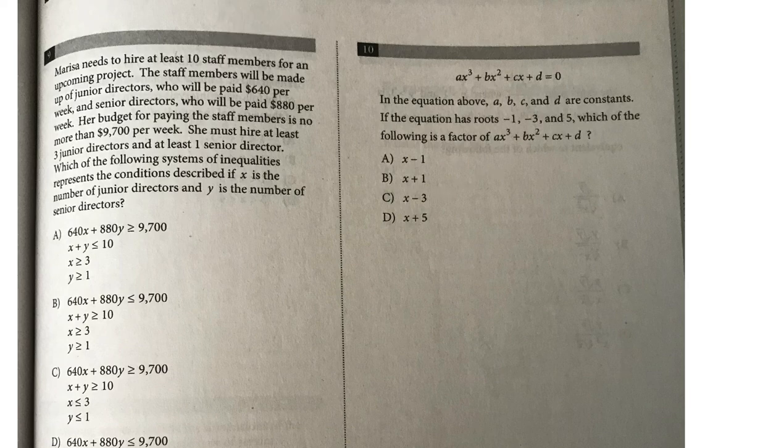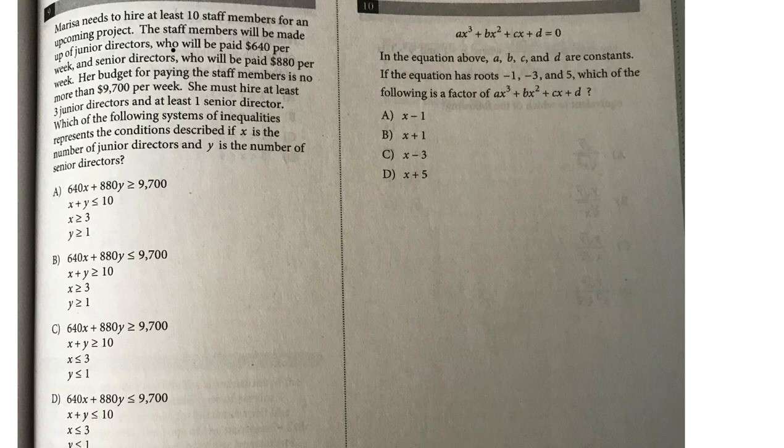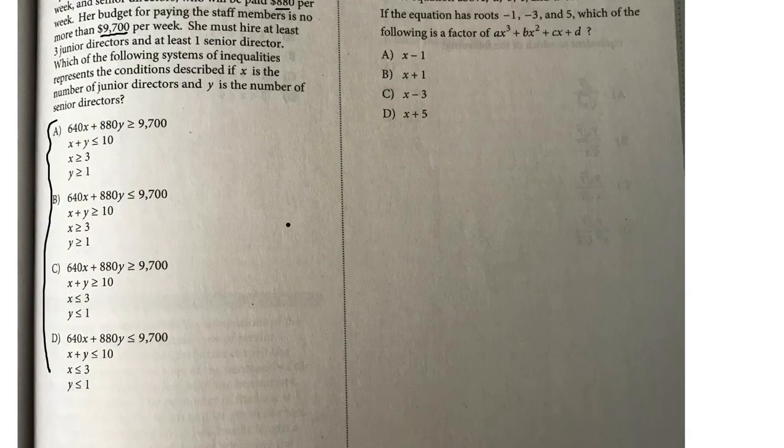Another word problem. That's why I like section 3. There's not a lot of word problems, but guess what? This one has them. So Maria needs to hire at least 10 staff members for an upcoming project. The staff members will be made up of junior directors who will be paid $640 per week and senior ones who will be paid $880 per week. Her budget for paying the staff members is no more than $9,700 per week. She must hire at least 3 juniors and at least 1 senior. Which of the following systems of inequalities would represent this problem?